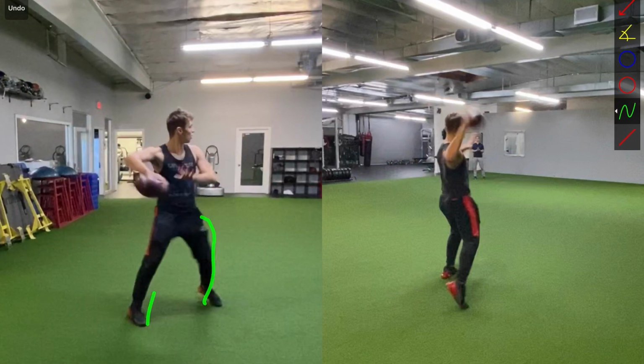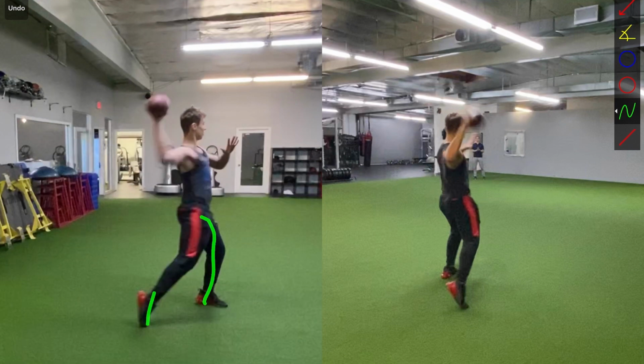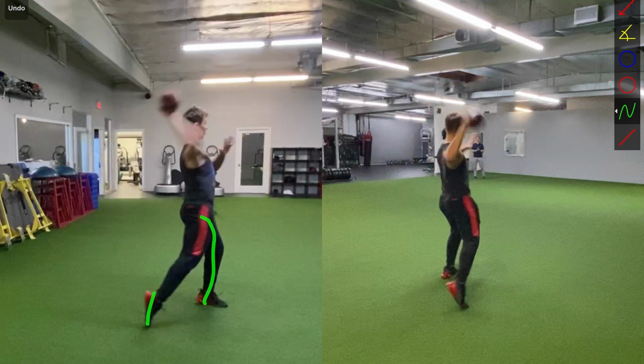So now you've already extended and pushed off that foot. Now you're driving your knee forward, right? So you're going into a bit of hip flexion. You kind of go from hip extension into hip flexion during this phase. We're also seeing internal rotation on the back leg and plantar flexion of that back leg.